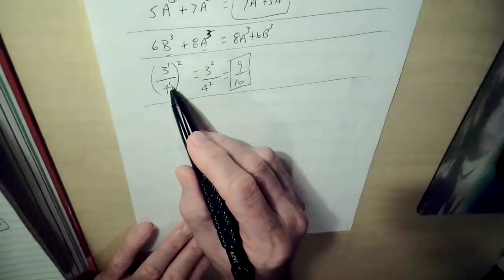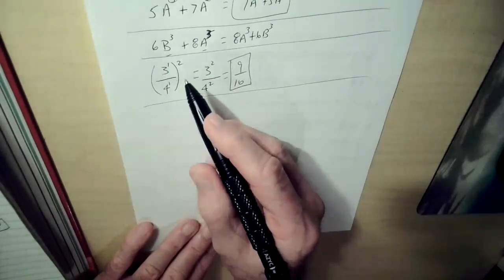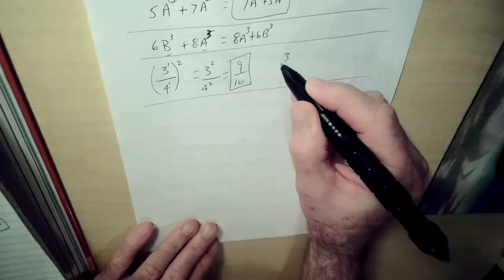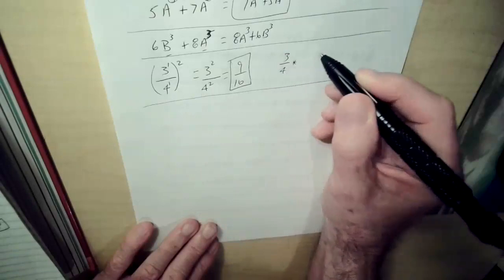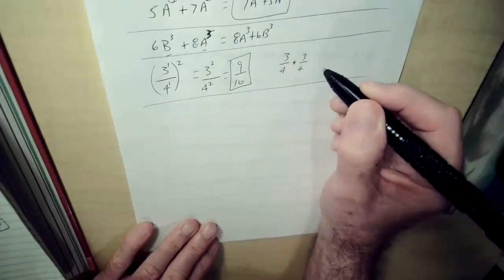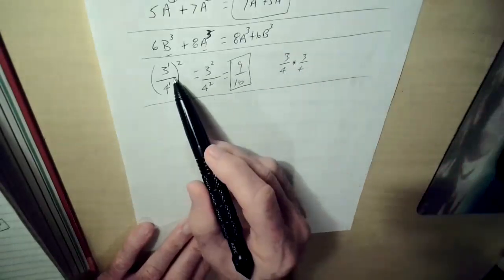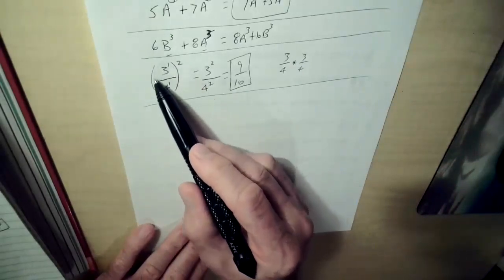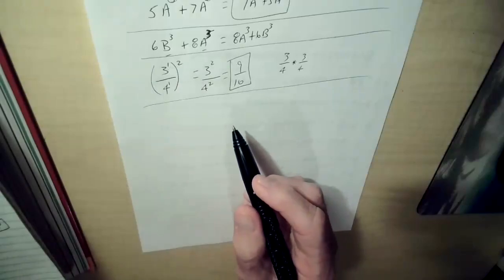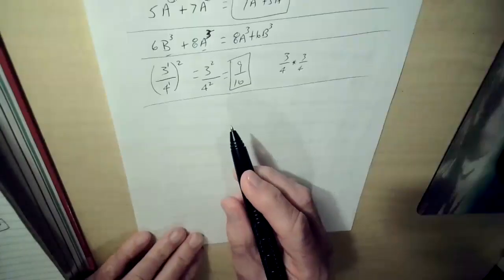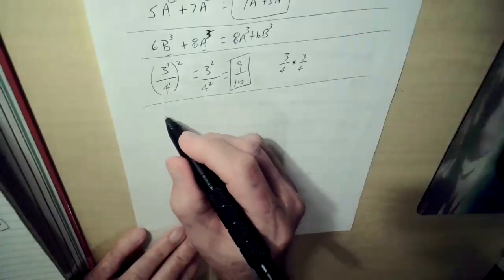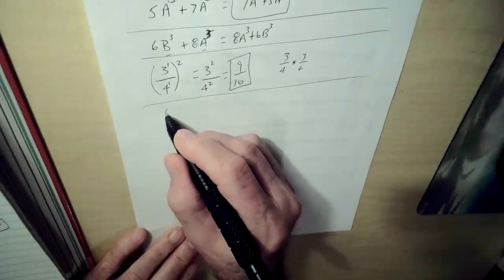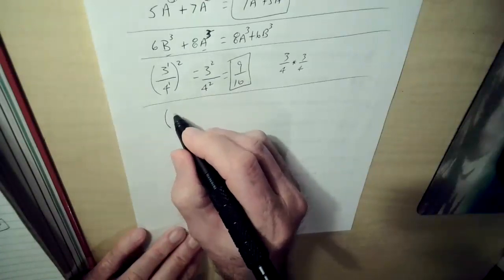This is 9 over 16. And I don't think you can reduce that. Remember, the parenthesis makes this one number. This is actually 3 over 4 times 3 over 4. You're squaring the whole thing.